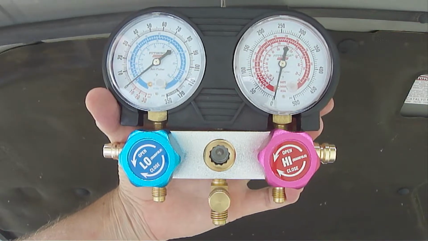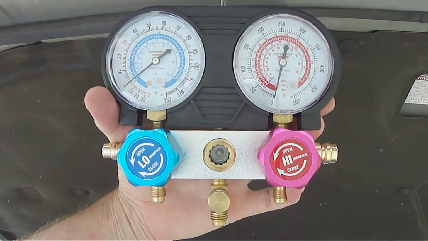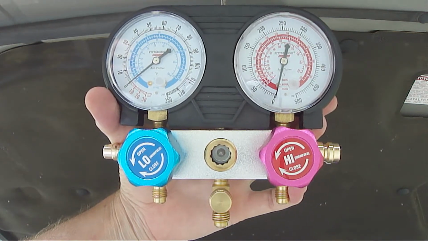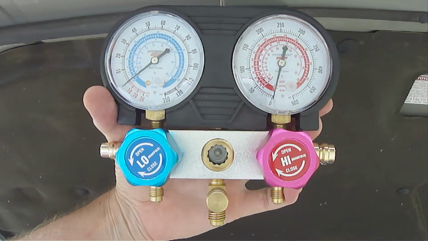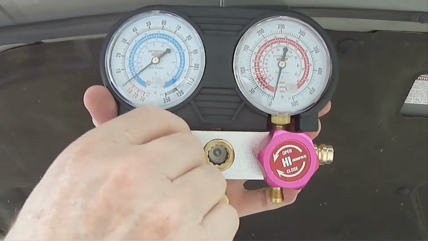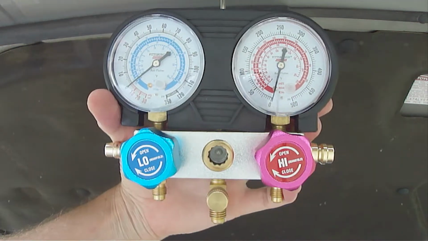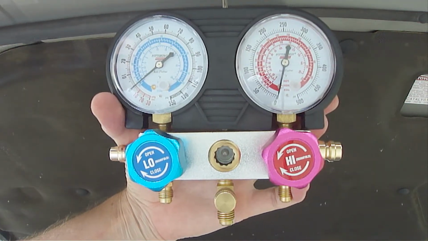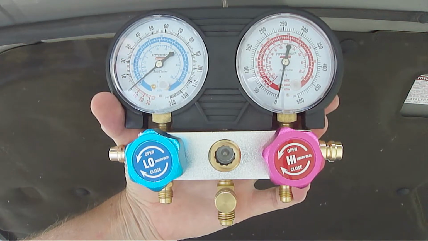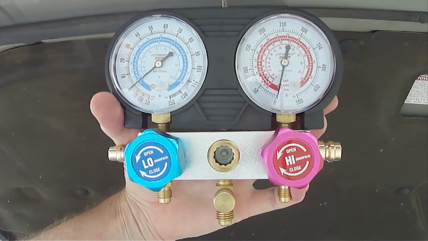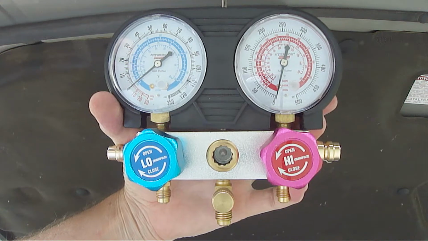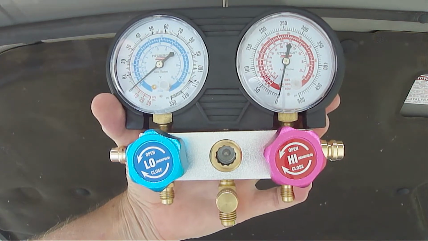Next, hang the manifold pressure gauge set and close both valves. Do not over-tighten the valves or you may damage them. Both gauges should also read 0. If you need to zero either of the needles, remove the cap on the front of the gauge and adjust it. Most manifold pressure gauge sets will be color-coded.